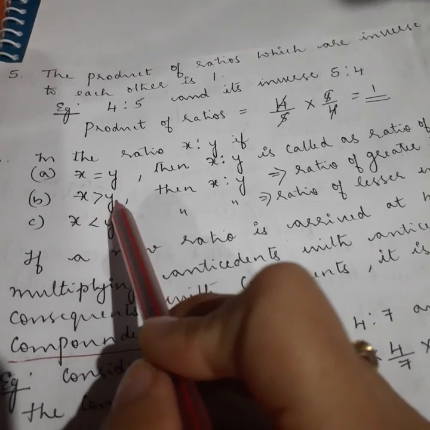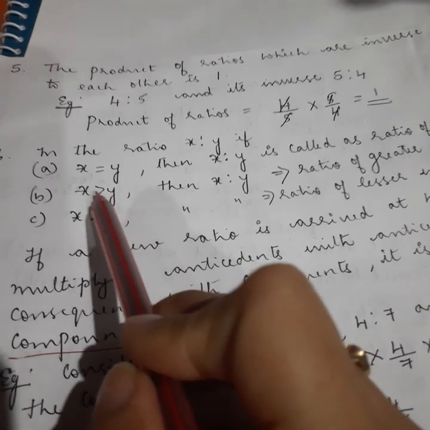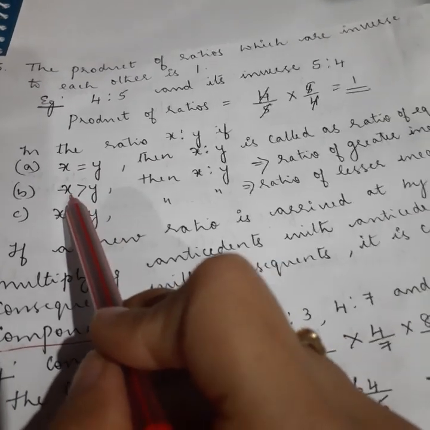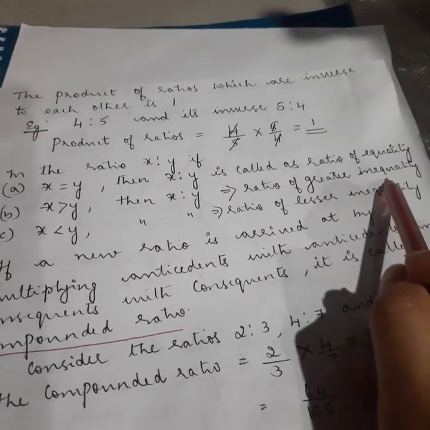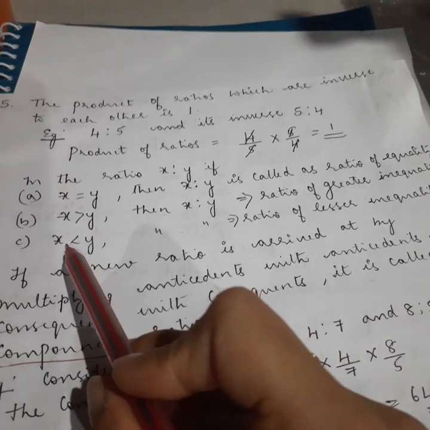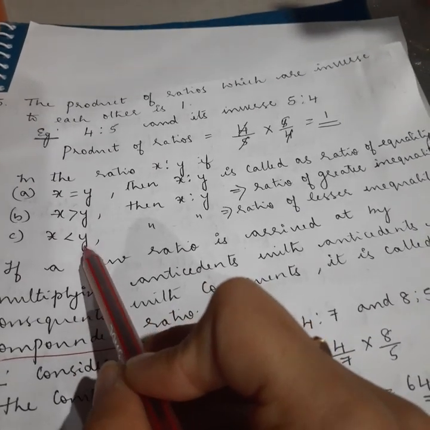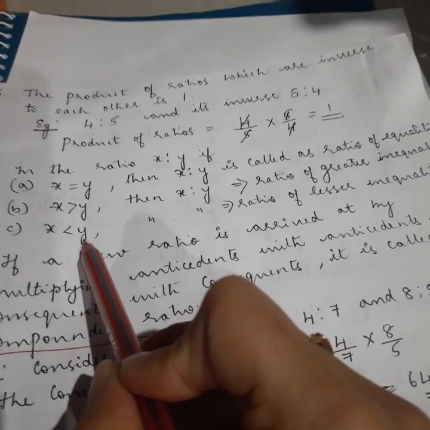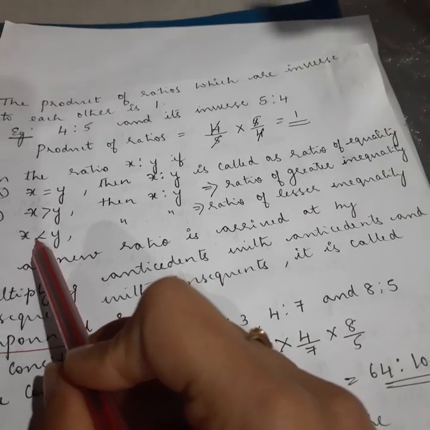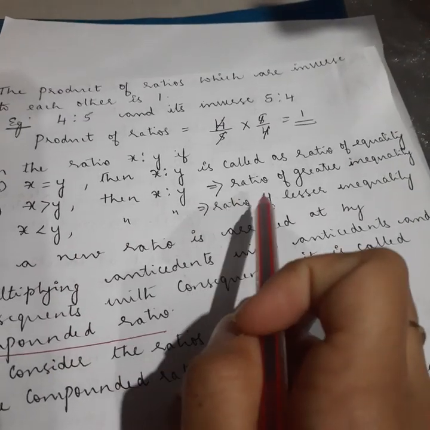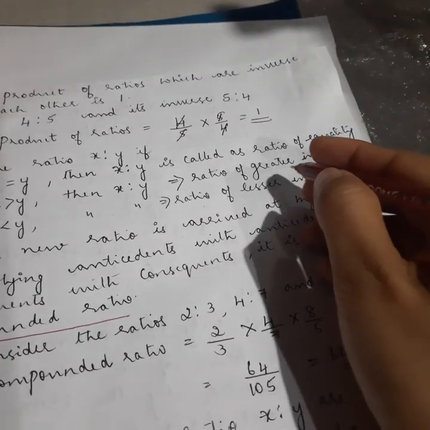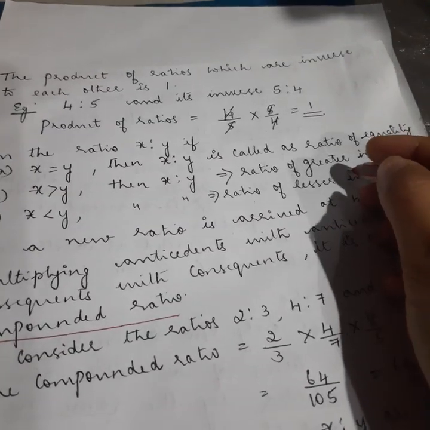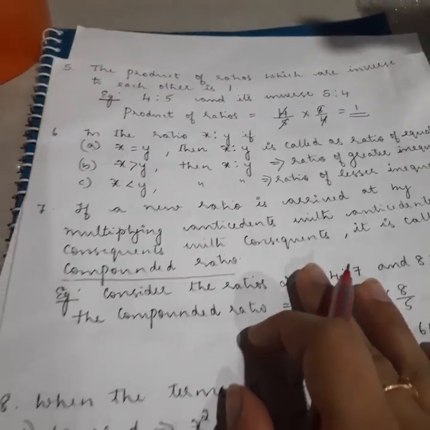If x is greater than y, it is not equal, unequal, but x is greater, we say it is a ratio of greater inequality. Third one, if x is lesser than y, again it is not equal, it is unequal. x is lesser than y, so we say it is a ratio of lesser inequality.